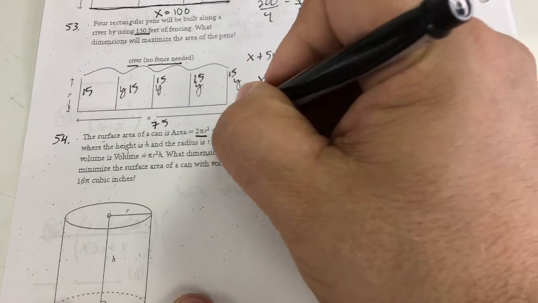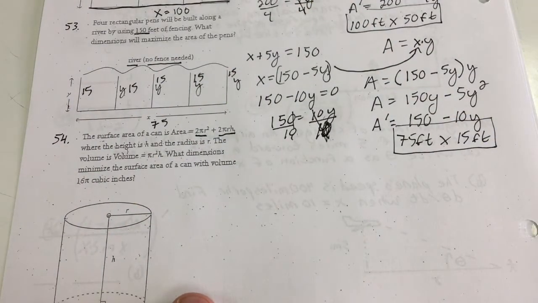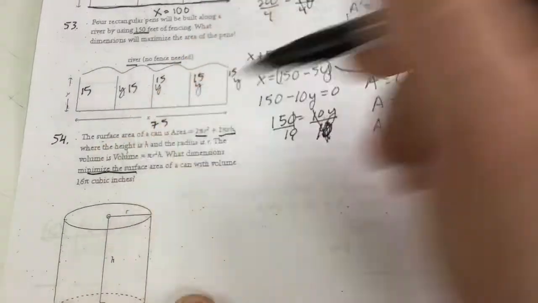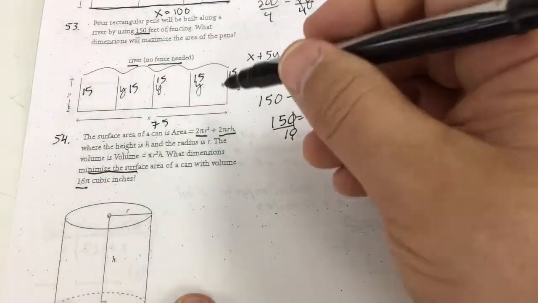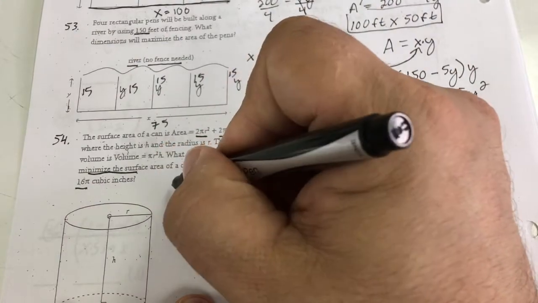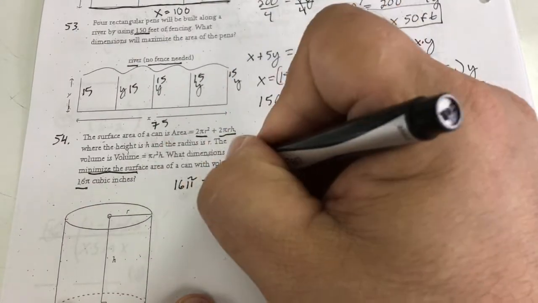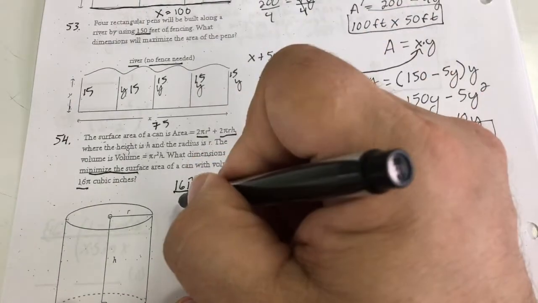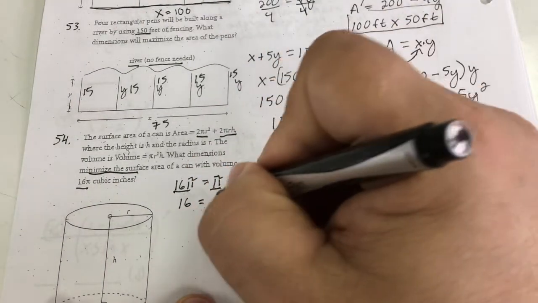Surface area of the can: they give me the formula, where the height is h and the radius is r. The volume is pi r squared h. What dimensions minimize the surface area of the can when the volume is 16? So this time it gives me the volume. So the volume formula is that, and the volume is 16 pi, and it's going to equal pi r squared h. So I can instantly divide both sides by pi, so that's going to give me 16 equals r squared h.